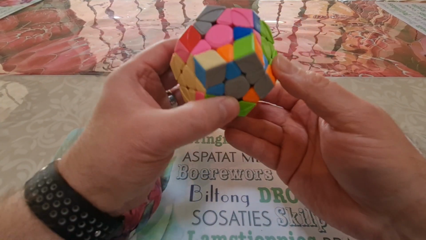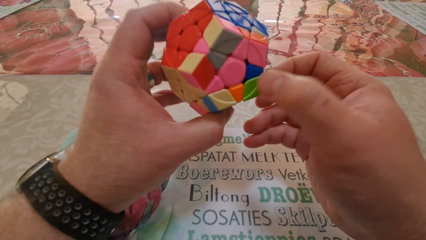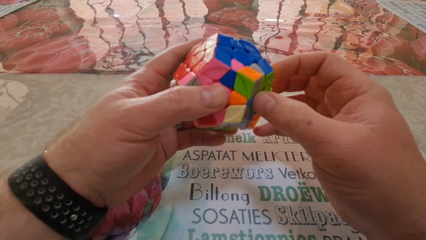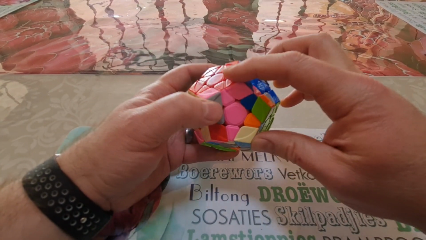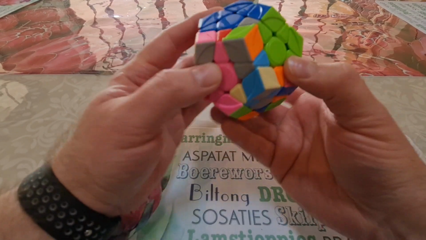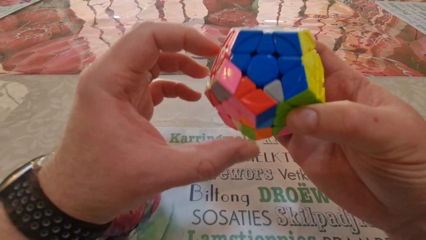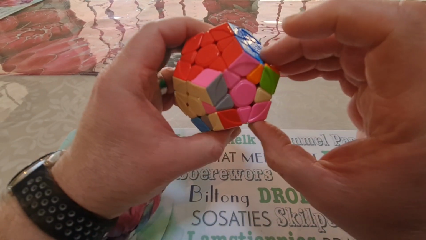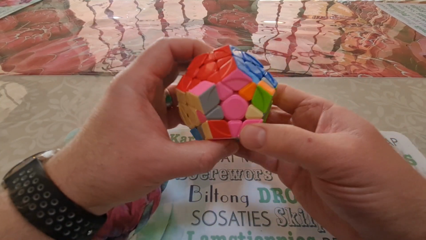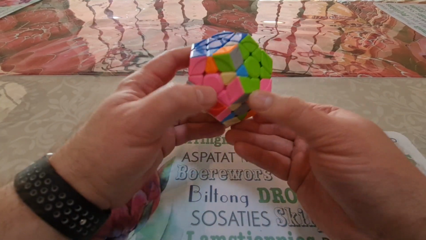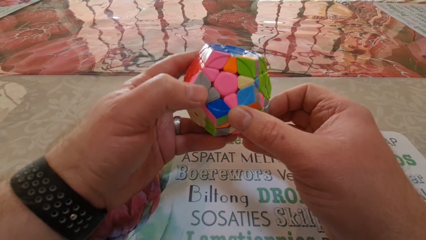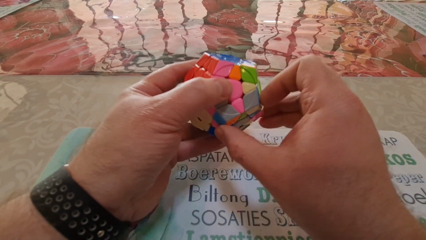Okay. But now the permutation is not right. Okay, so put it in there.